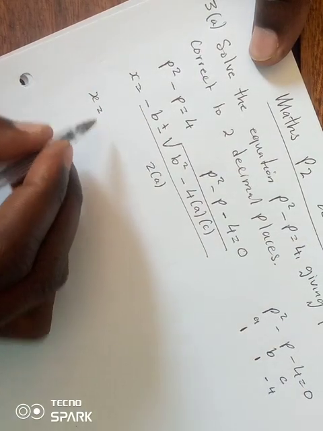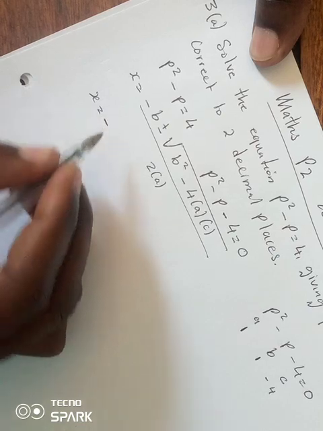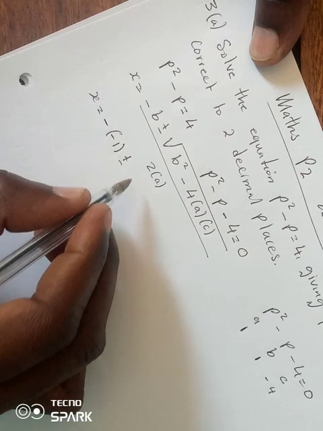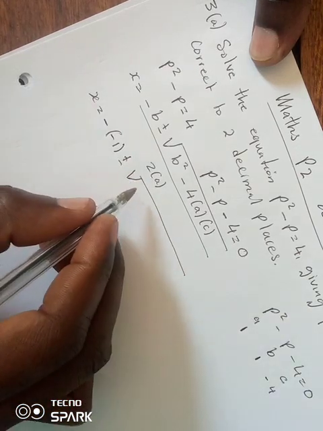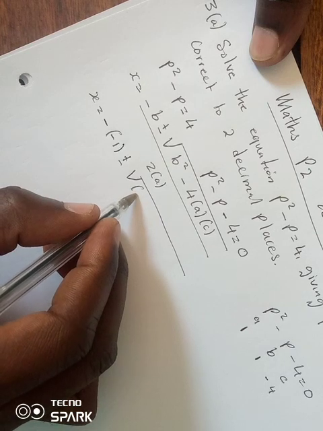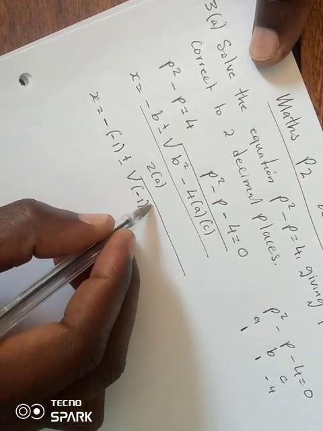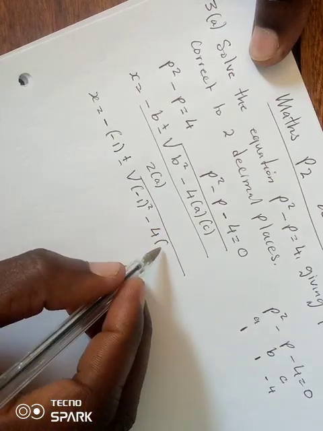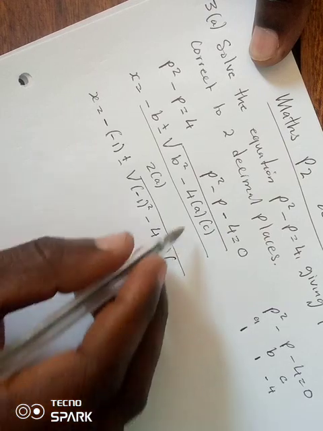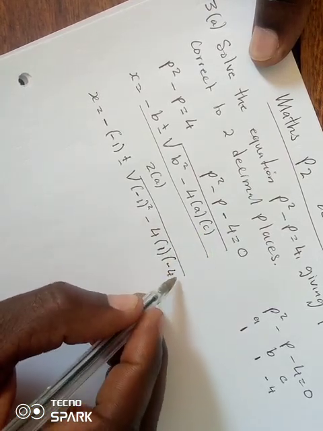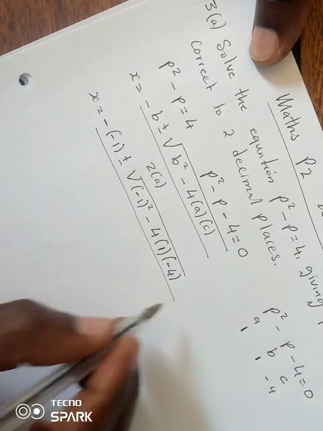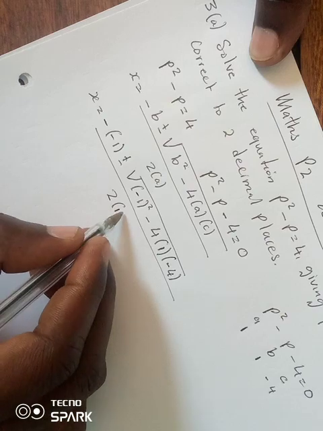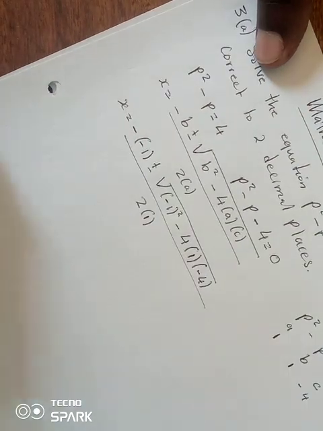So x equals negative negative 1, plus or minus the square root of negative 1 squared minus 4, where a is positive 1 and c is negative 4, over 2 multiplied by 1. 2 multiplied by 1.